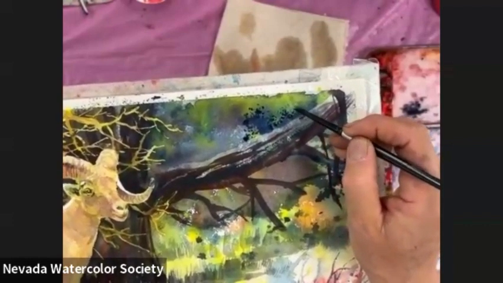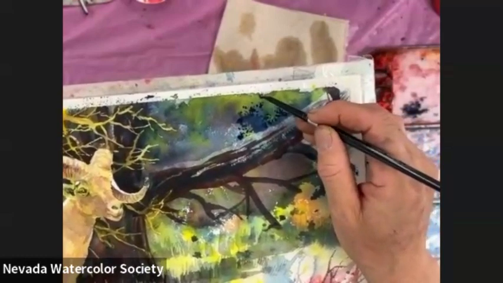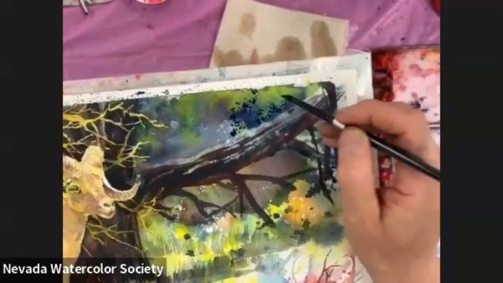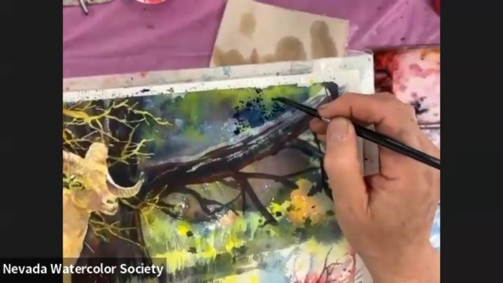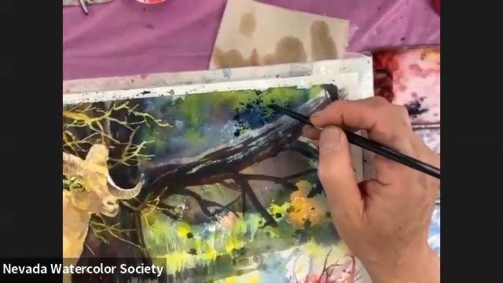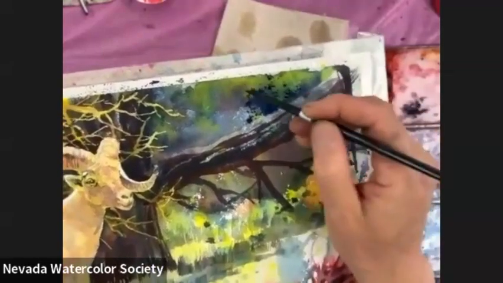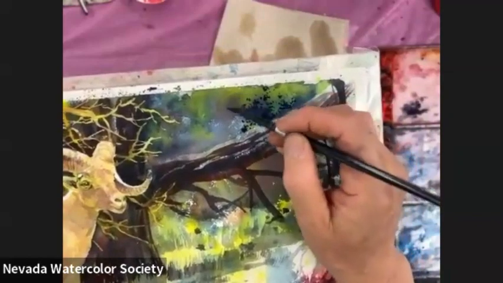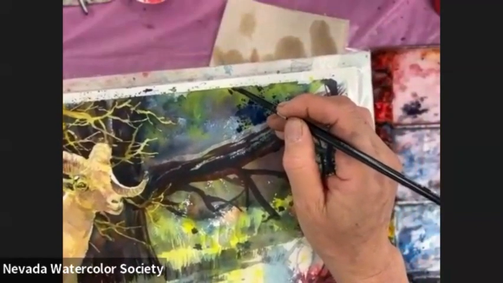So the edge. Making your own white spots. So this whole area is behind. You can even have branches.